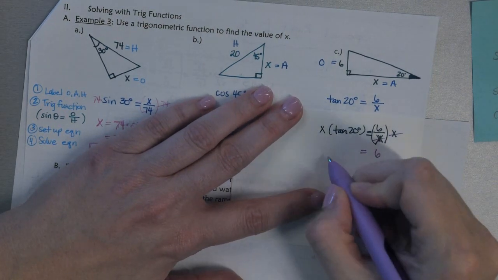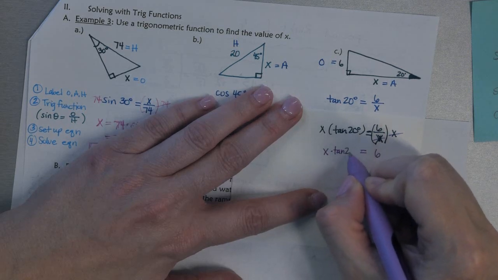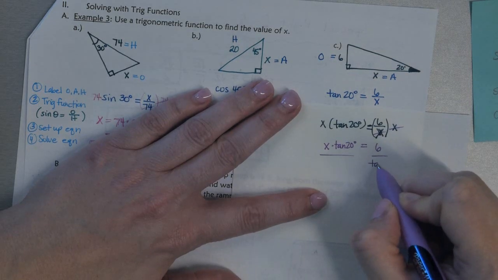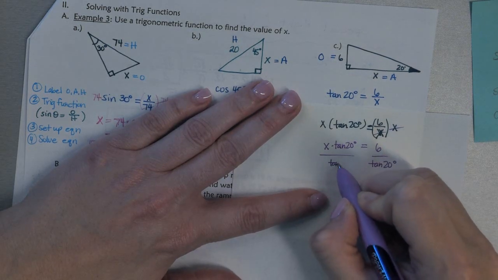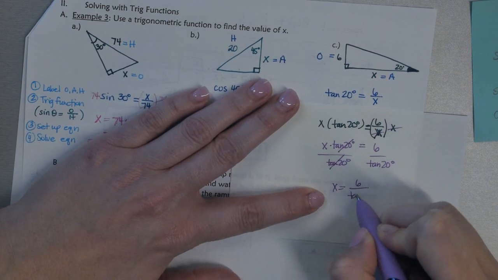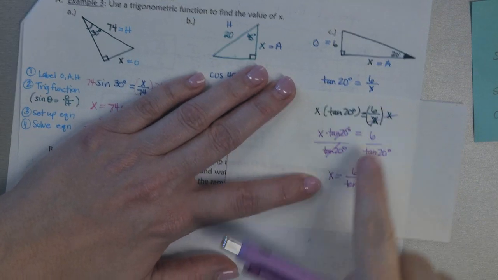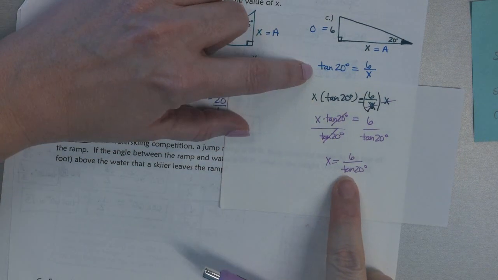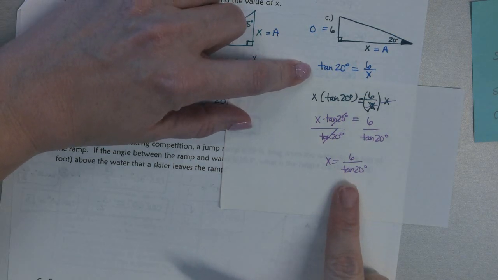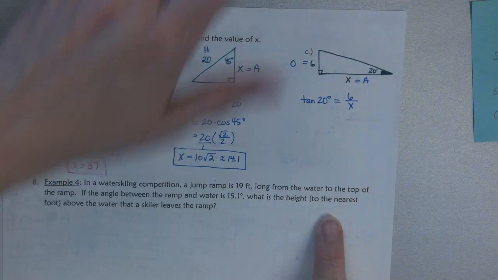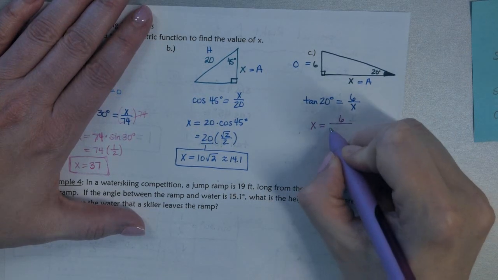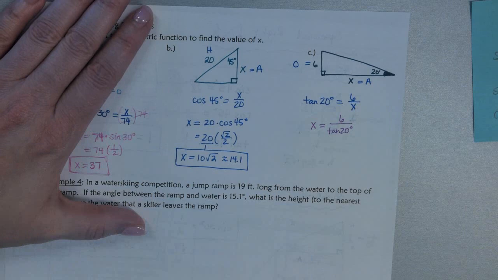So you have 6 times this, but to get x by itself, what would you do to both sides? Okay, so if you divide by the tangent of 20, look and see what your final equation looks like. What happens from this equation to here? Yeah, the x and the tangent, see how they switch places? That's always going to happen. So if x is on the bottom, you divide 6 by the tangent of 20 degrees.